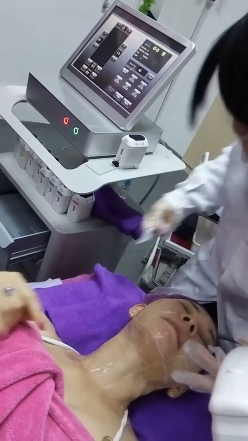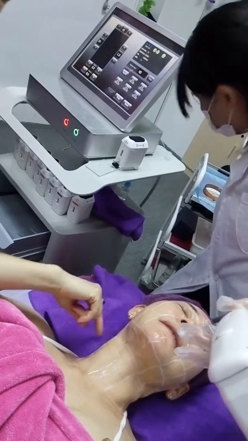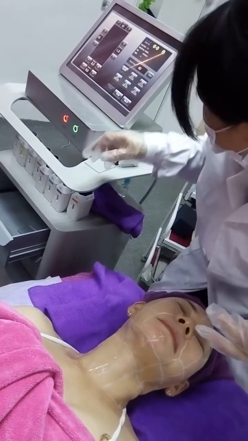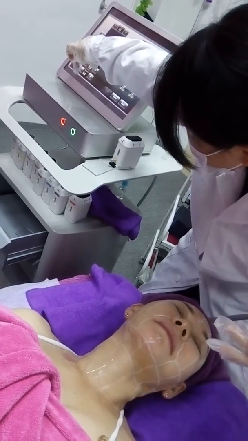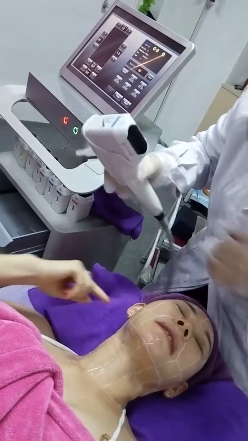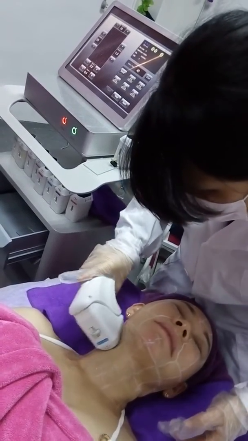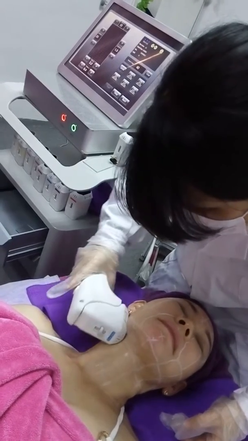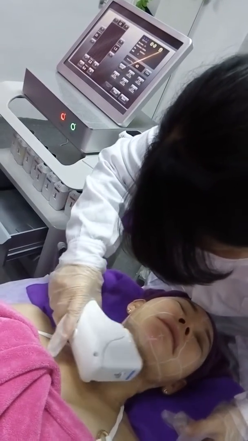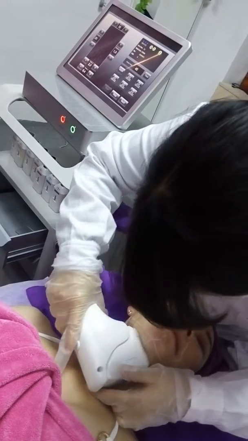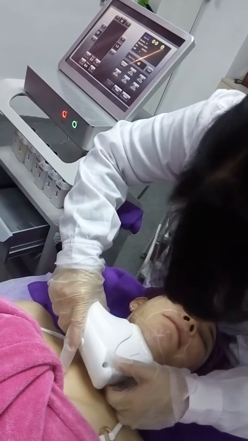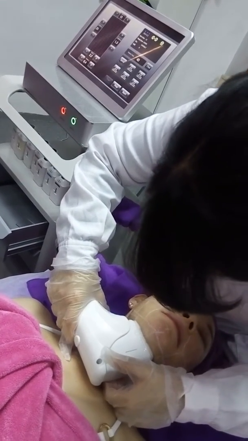And the main advantage of this particular type of device is the fact that you're able to deliver far more energy in less time than single line HIFU devices. And this applies not only to face treatments, but also, of course, to body contouring treatments.